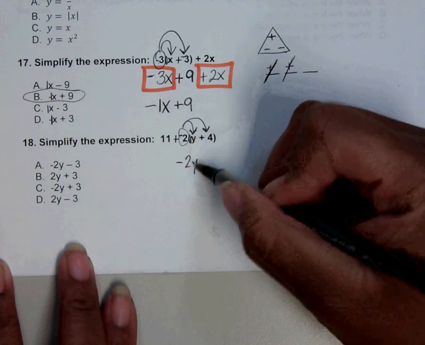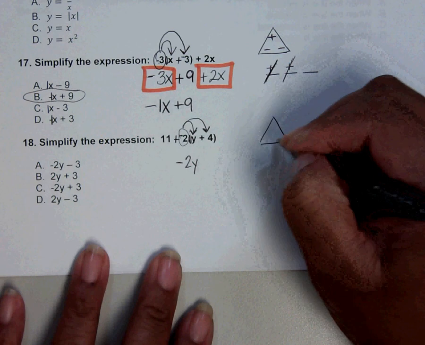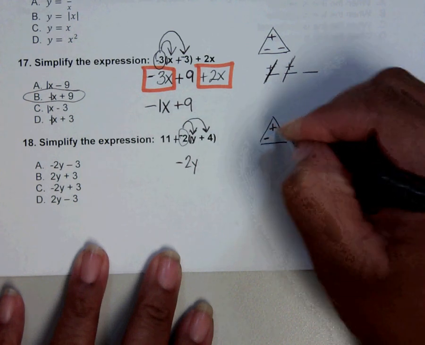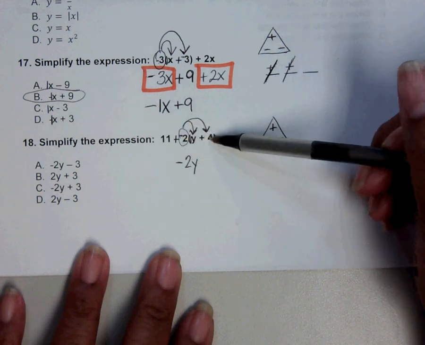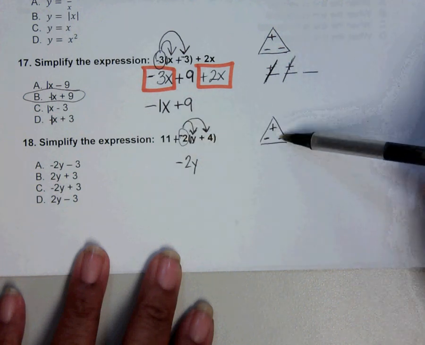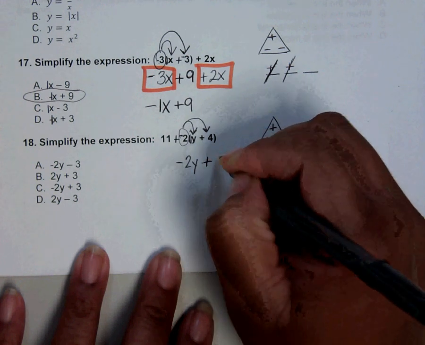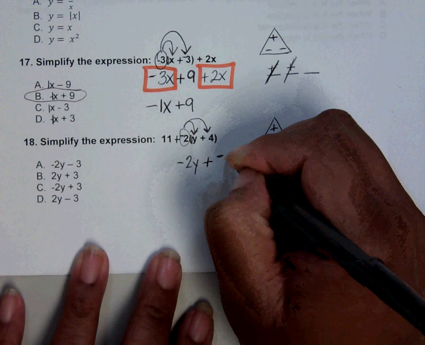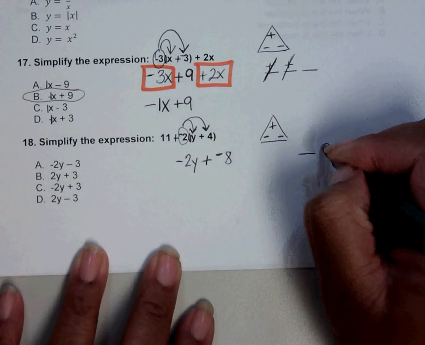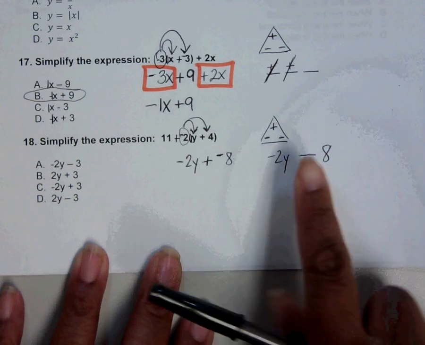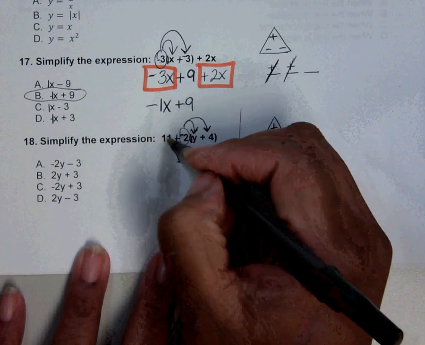And I bring down my y, because I'm talking about the y. And remember, a negative times a positive is a negative. Same thing, negative times a positive 4. Negative times a positive is a negative. So that is going to be plus a -8. Now, could you have just wrote -8 instead? Yes, you could have. So I'm going to show you how to solve both of them, okay? So I have to bring down.